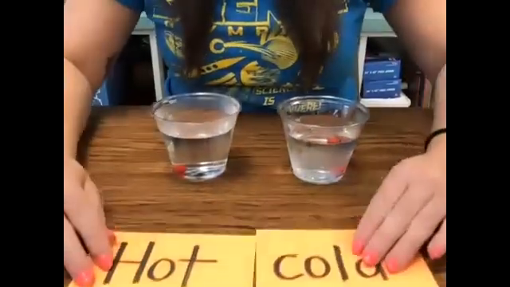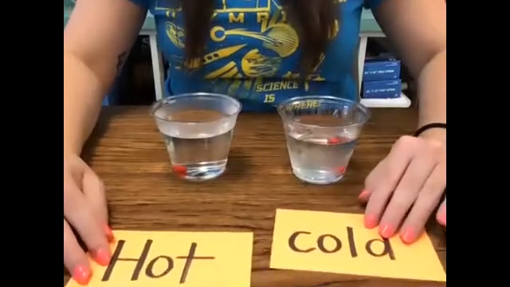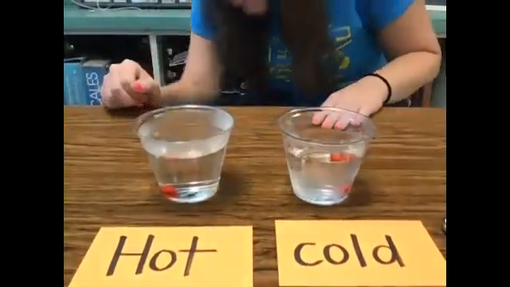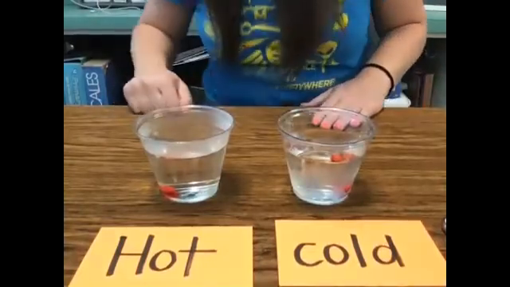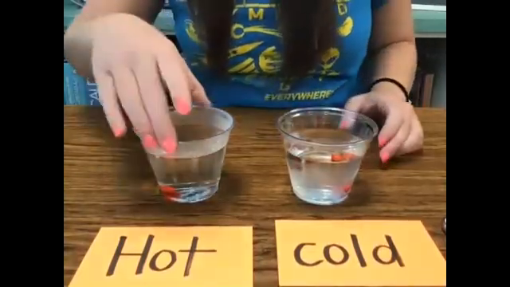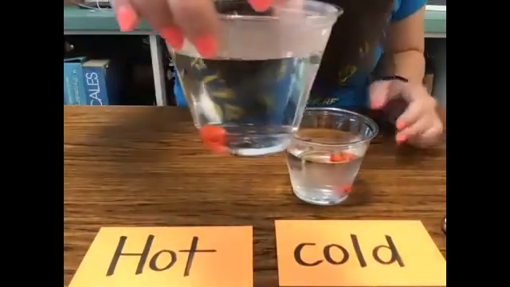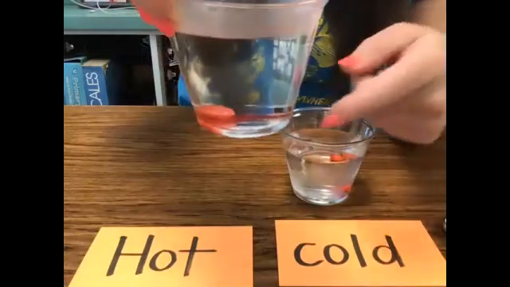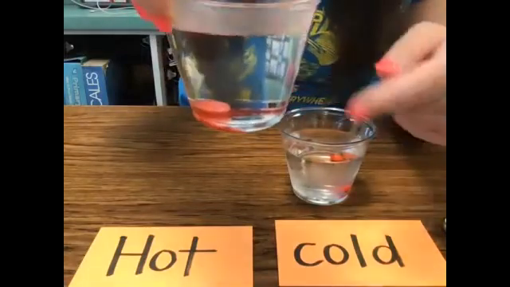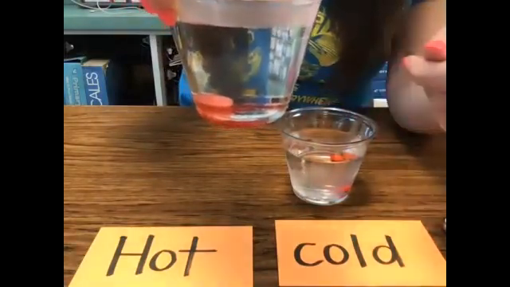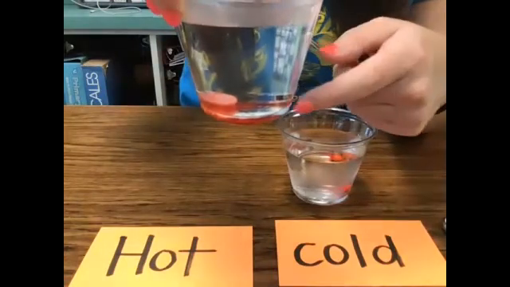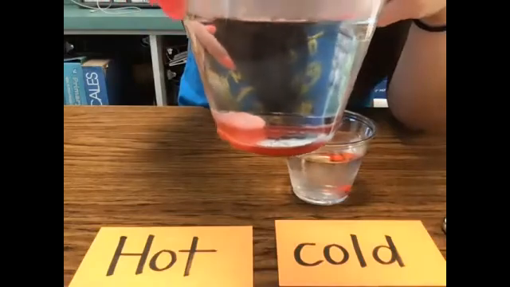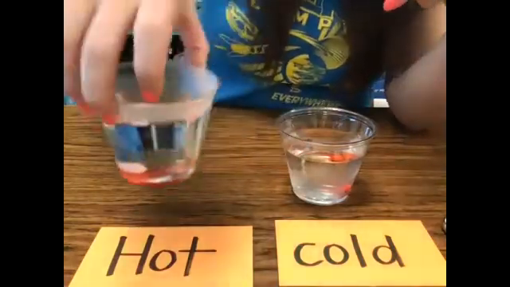Move it a little bit closer so you can see. Ooh, I see something already happening. I'll hold this up so you can see. I noticed some of the color is already starting to come off of the Skittle, and it is turning the water red. I also see little pieces of the Skittle starting to kind of break off.